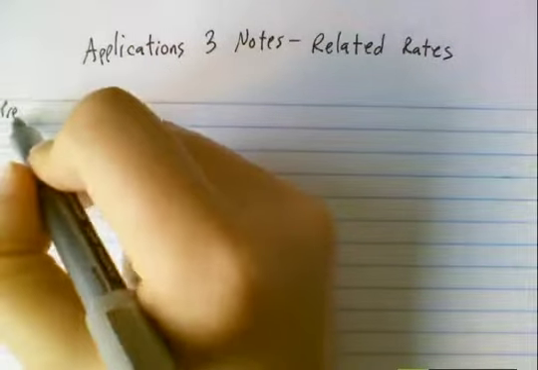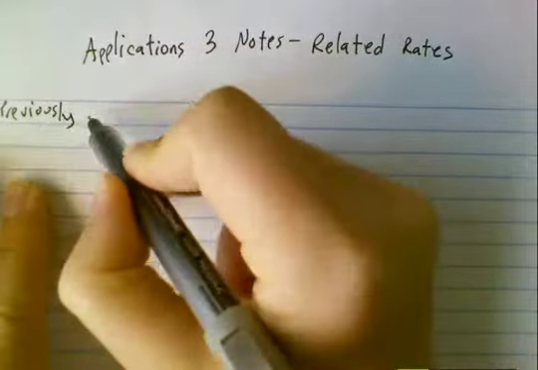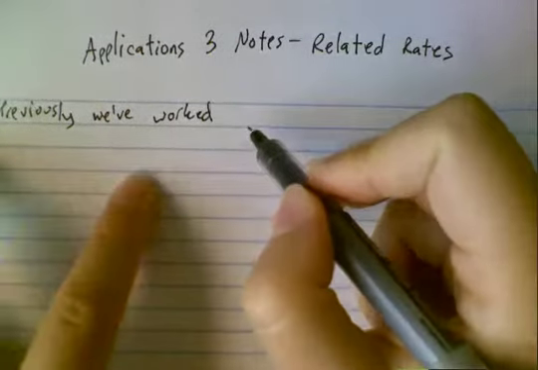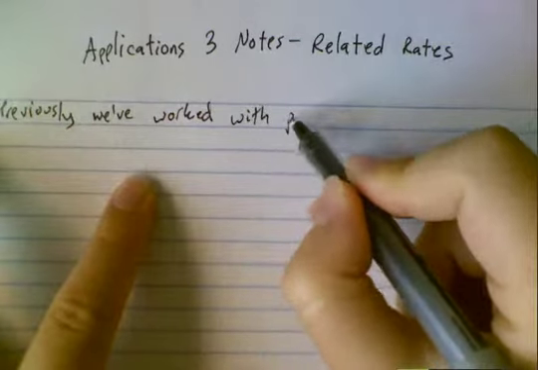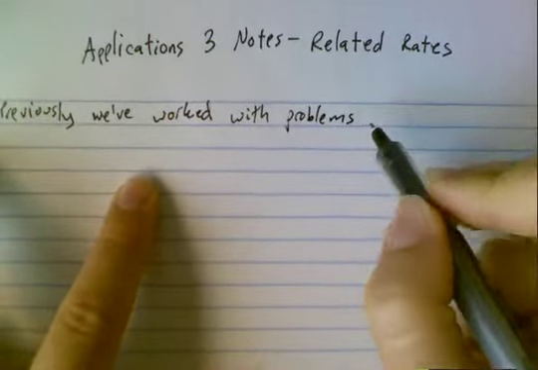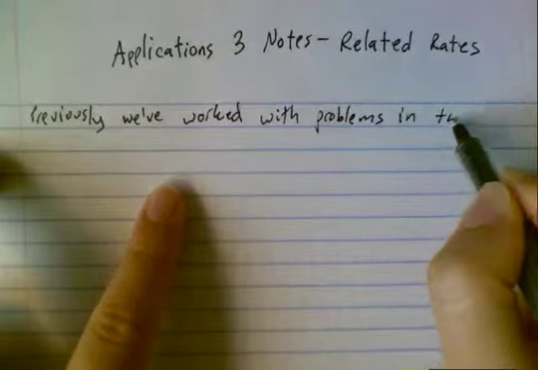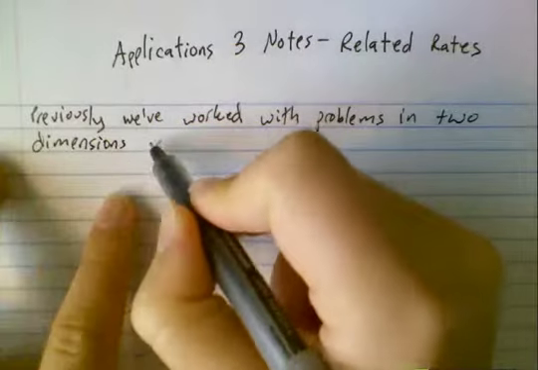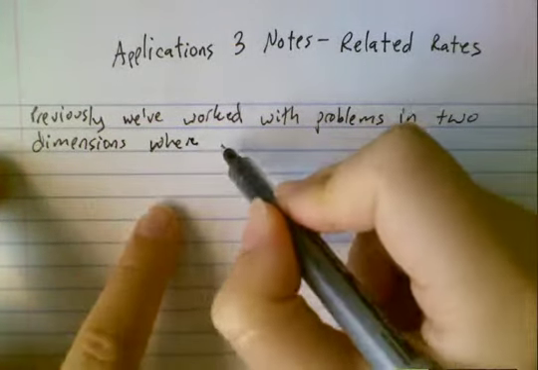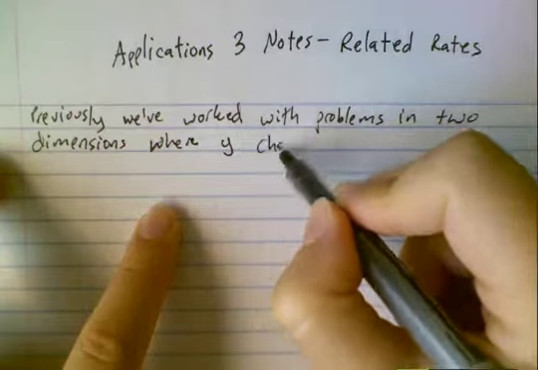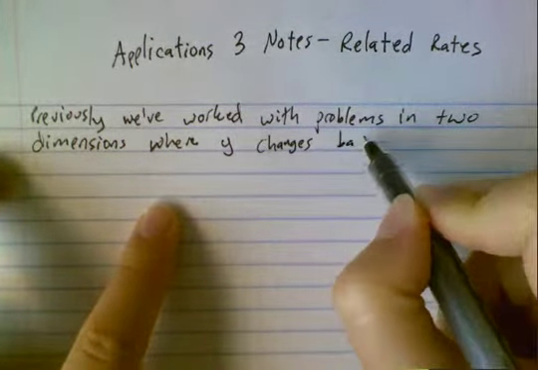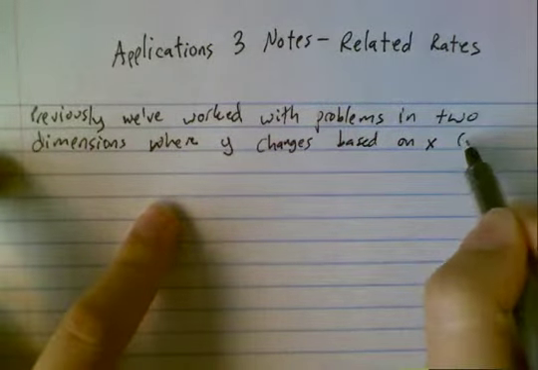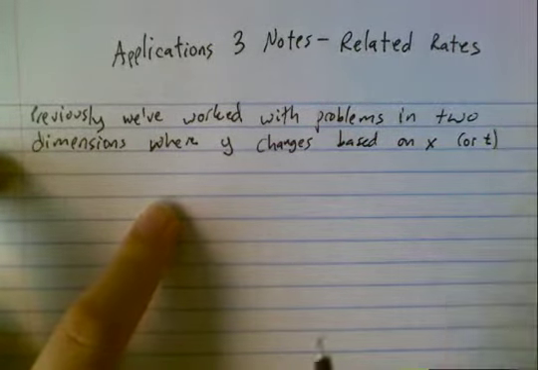So previously, we've worked with problems in 2 dimensions. So that means that y changes based on x. Or sometimes it's been t, sometimes it's been a different variable, but it's always only been one variable.